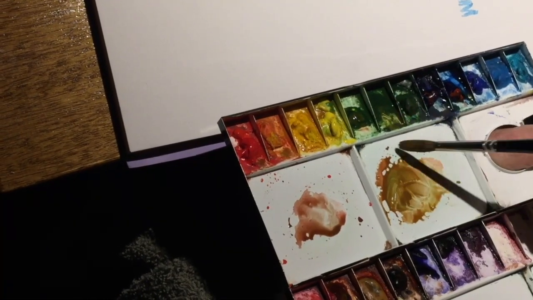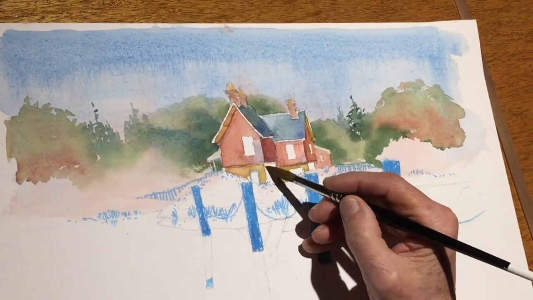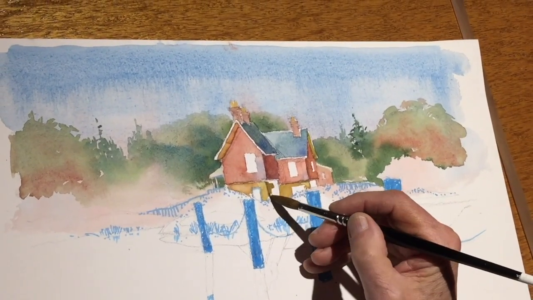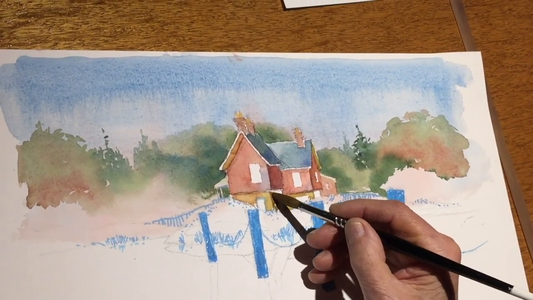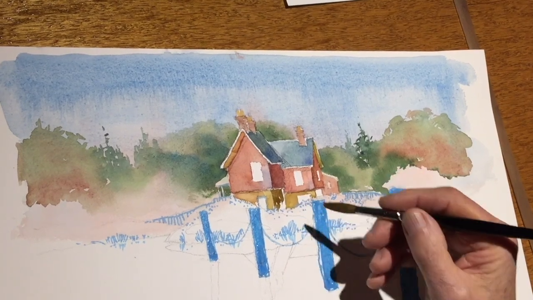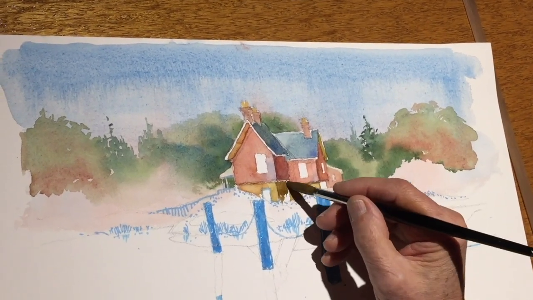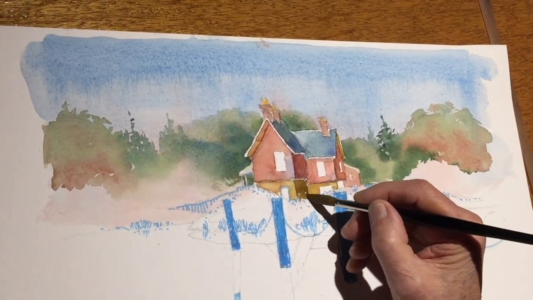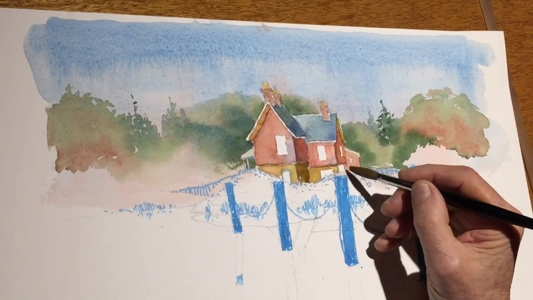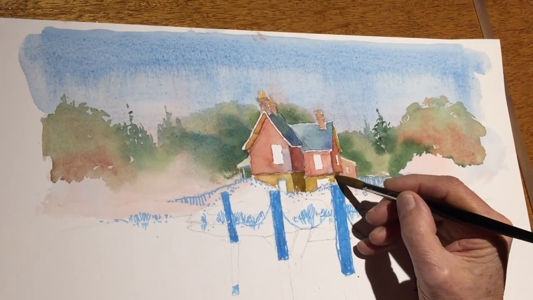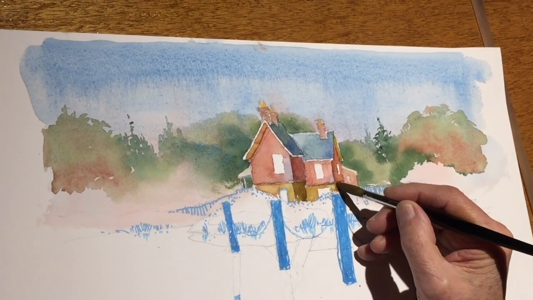But you can mix all these colors with your, you know. It'll start to come to life now as we go.